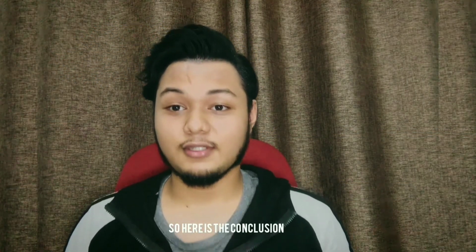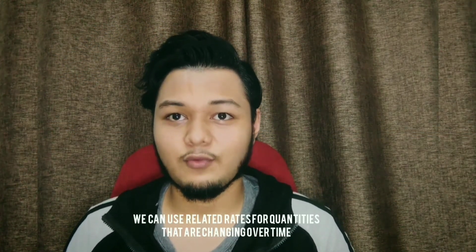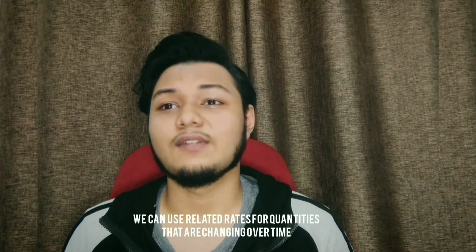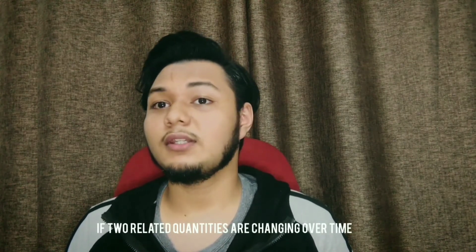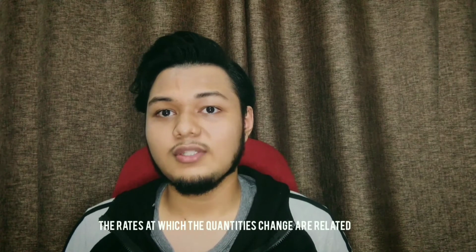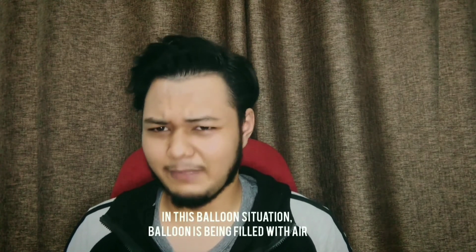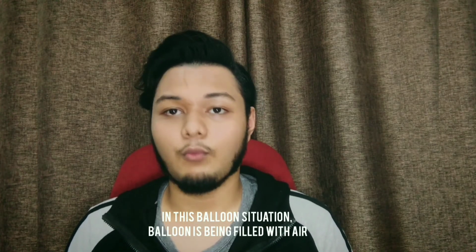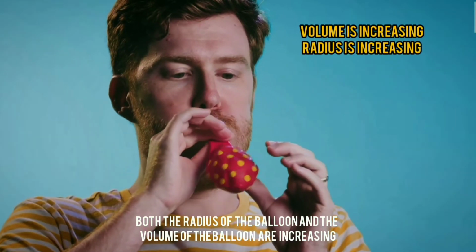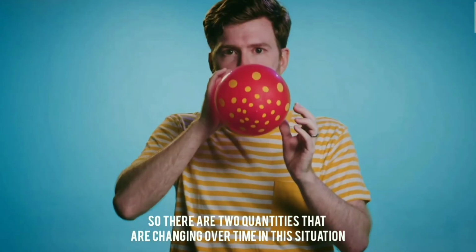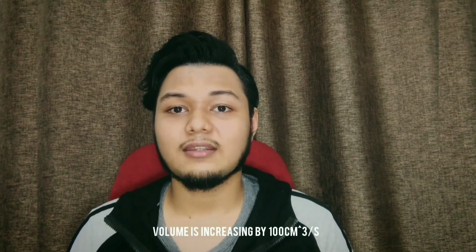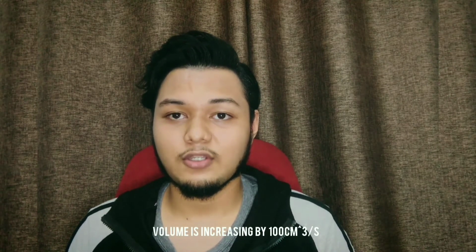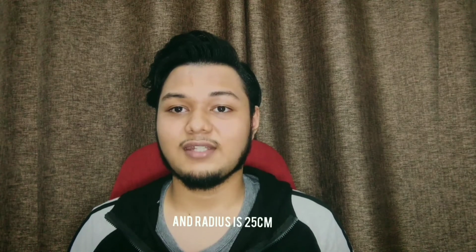So here's the conclusion. We can use related rates for quantities that are changing over time. The rate at which these quantities change is given by the derivative. If two related quantities are changing over time, the rates at which the quantities change are related. In this balloon example, a balloon is being filled with air. Both the radius of the balloon and the volume of the balloon are increasing. So there are two quantities that are changing over time in this situation, which are volume and radius. Volume is increasing by 100 cm³ per second and the radius is 25 cm.